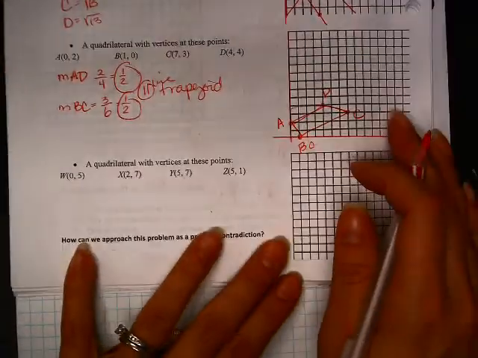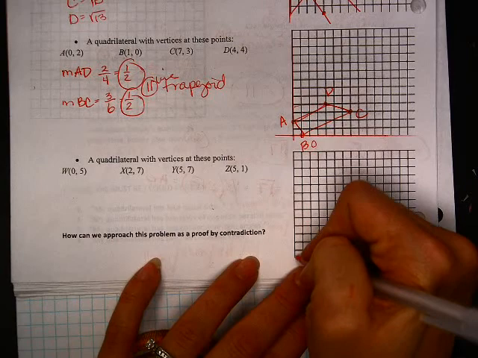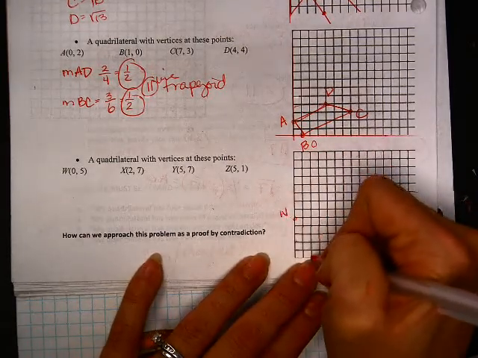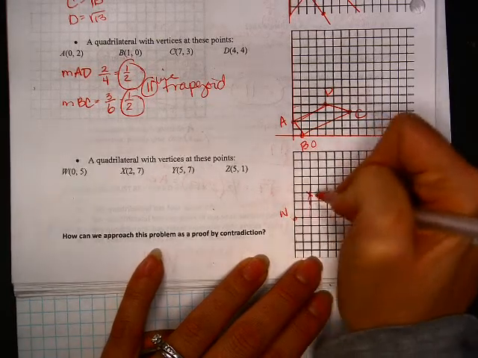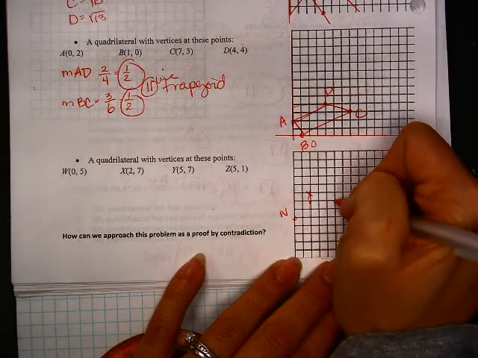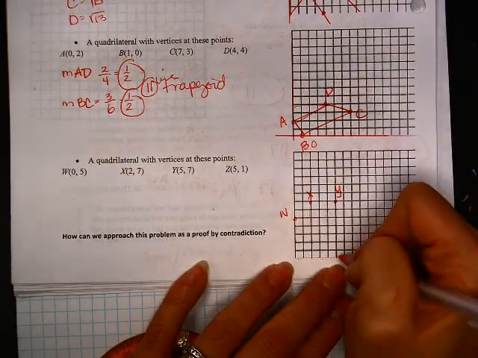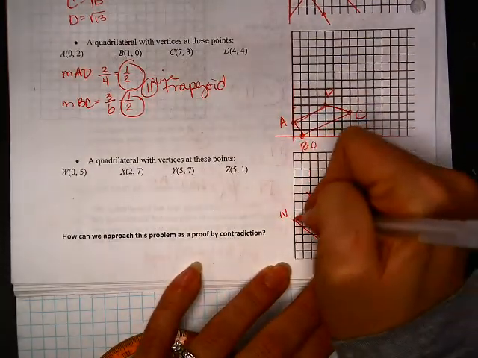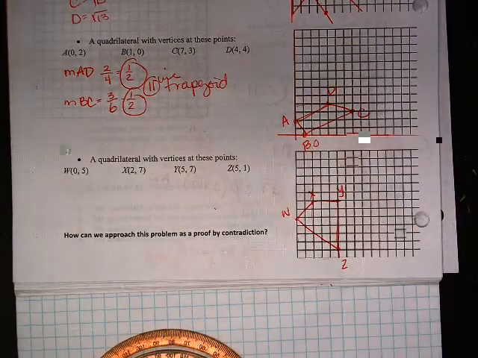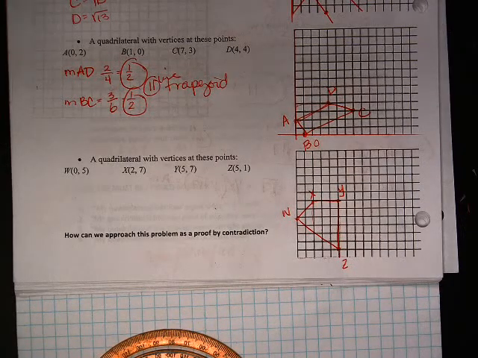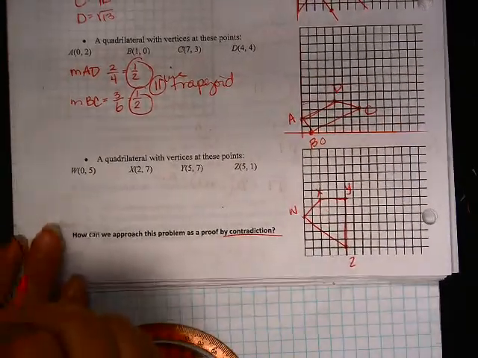All right, here is our last one. 0, 5, and 2, 7, and 5, 7, and 5, 1. So, to me, that looks a bit like a kite. We want to go ahead and check and see if it is a kite. So we're going to, proof by contradiction, try to prove that it is a kite.